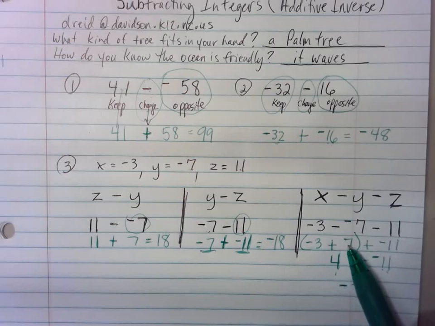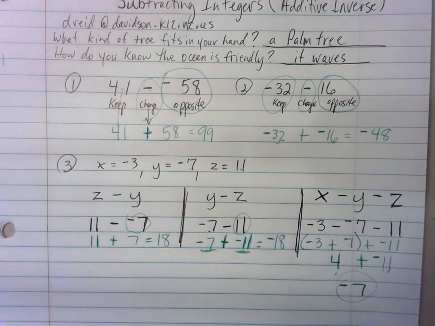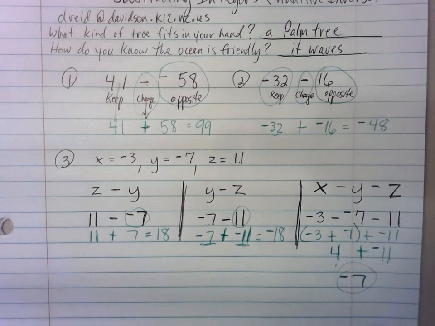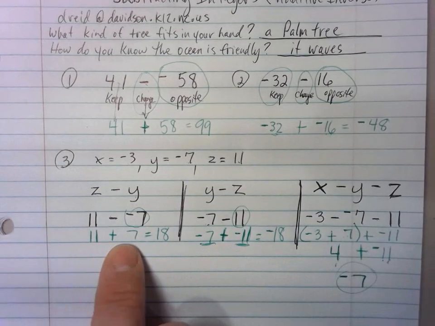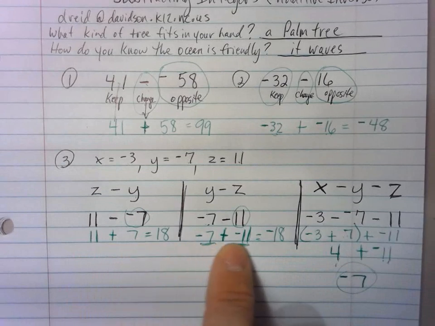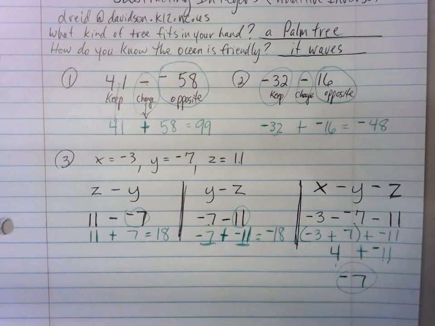Okay, here the bigger number was a positive number. Here on this one, the bigger number was a negative number. So negative 7 is your answer for that. Alright, so the only time you subtract is when you got different signs. If they've got the same sign, like here, these had the same sign, you add them together, give you negative 18. Different signs, got to subtract and take the sign of the bigger number.